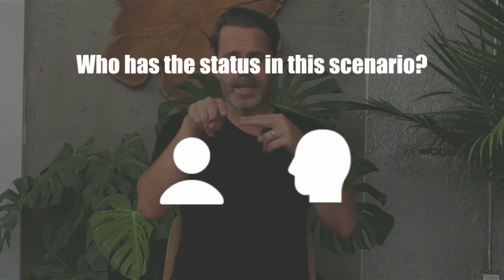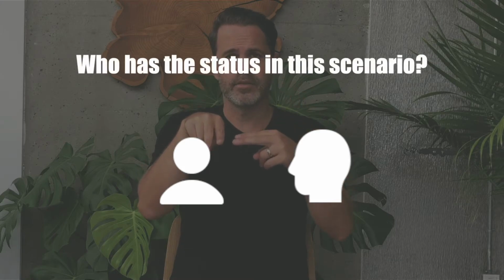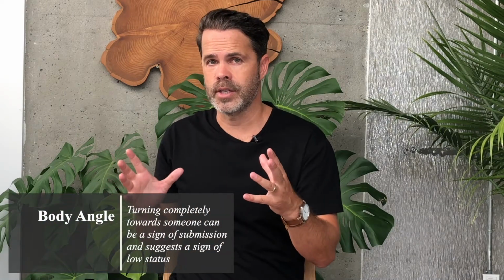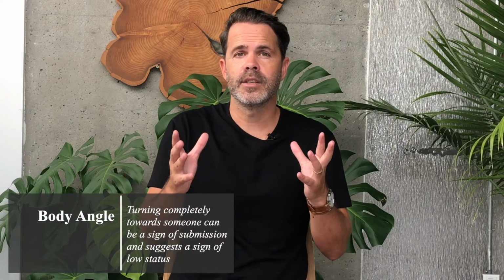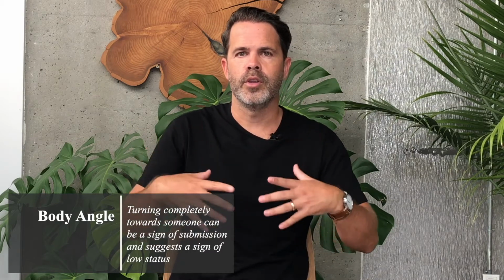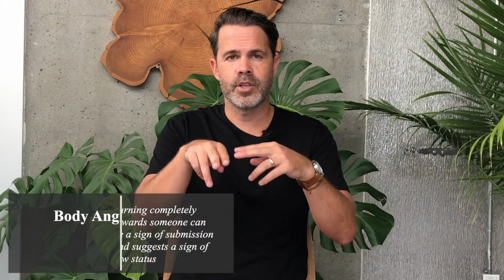Now imagine one person is looking forward and the other person is looking at that person. Who has the status in this scenario? Right. This guy has the status because this guy is giving him all of his attention. So we don't want to find ourselves in this position where we've turned our body towards someone and we're giving them all the energy. Unless you're consoling someone or you're taking care of someone, then it's good to give them your attention.